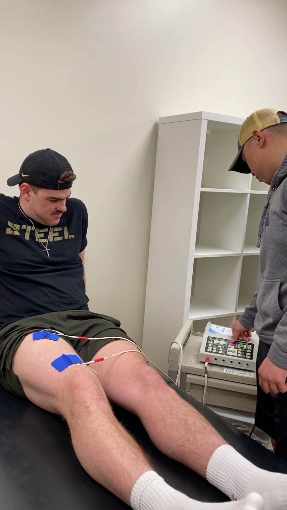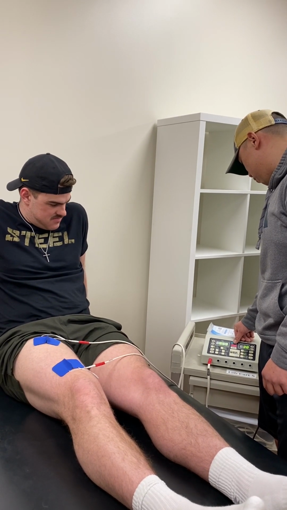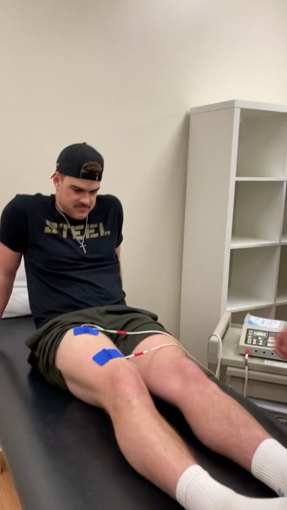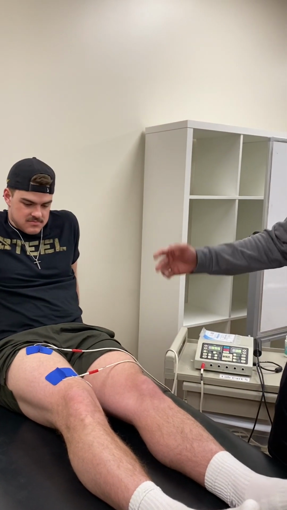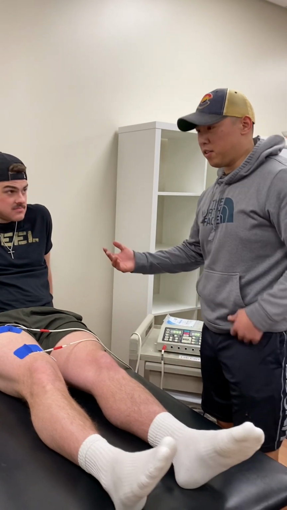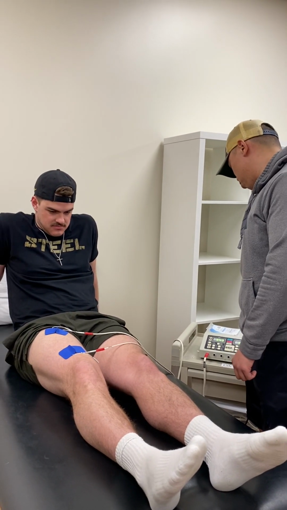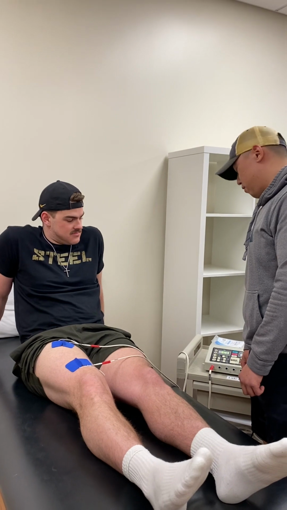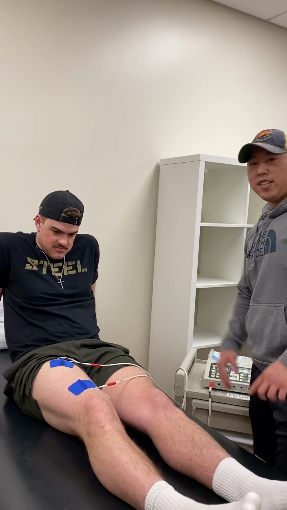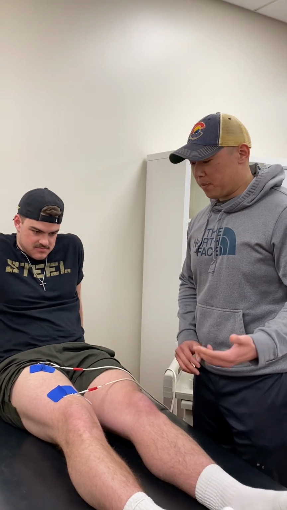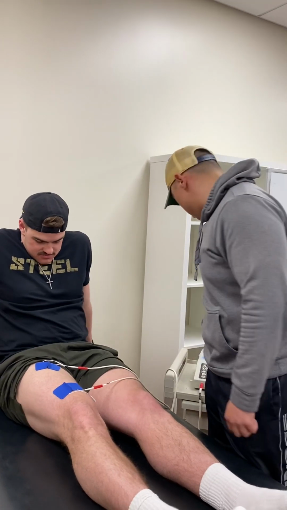And press start. So it's going to run for about 10 seconds on, 30 seconds off. We'll do this for about 10 minutes. Is it still going? It just turned off. Okay, 10 minutes has gone by. He's done about 10 reps or so.